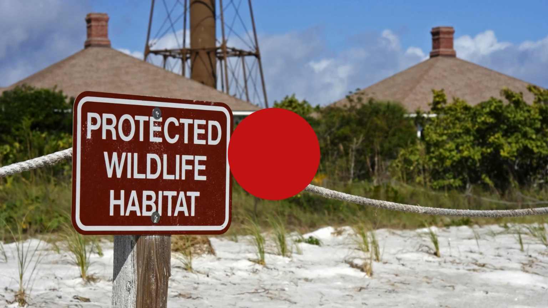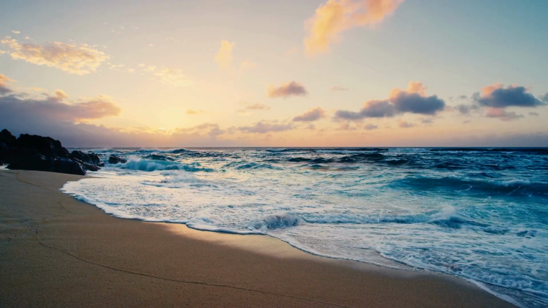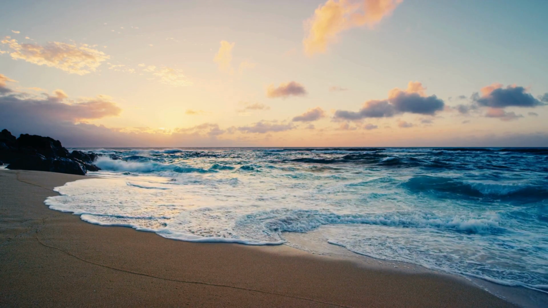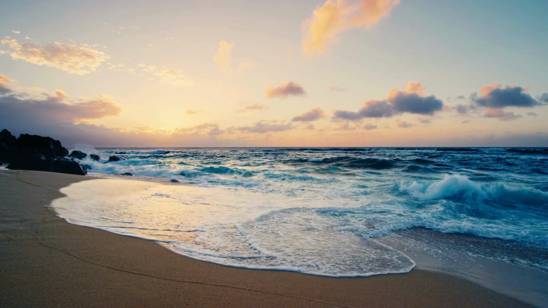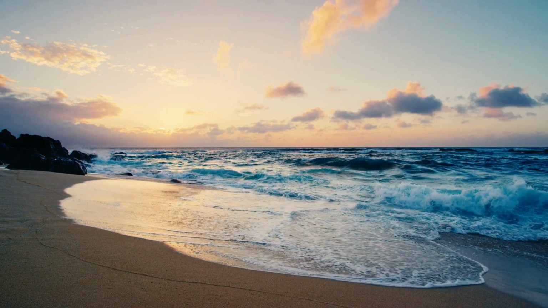As the sun dips below the horizon, we bid farewell to the wonders of the shorelines. But the magic of beach phenomena lives on, forever etched in the memories we've shared.